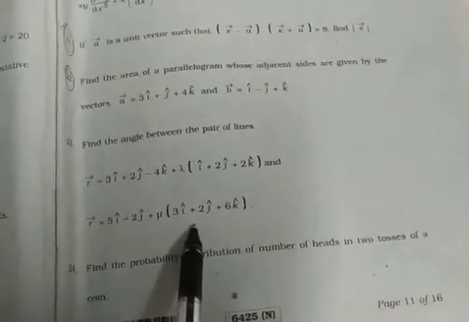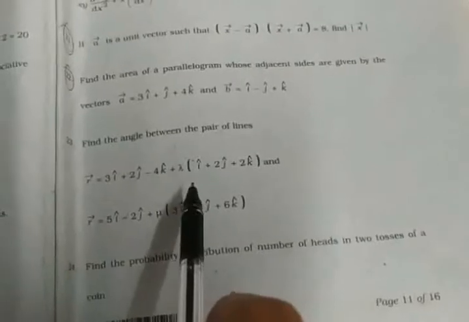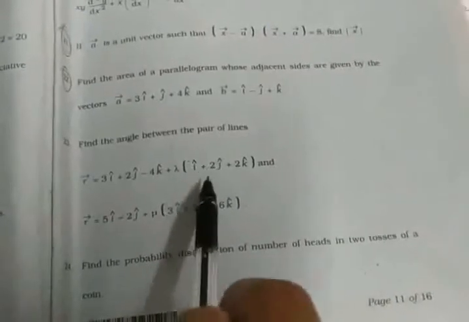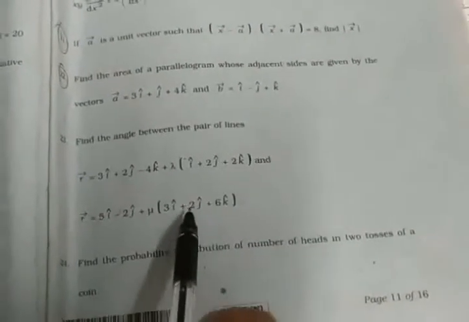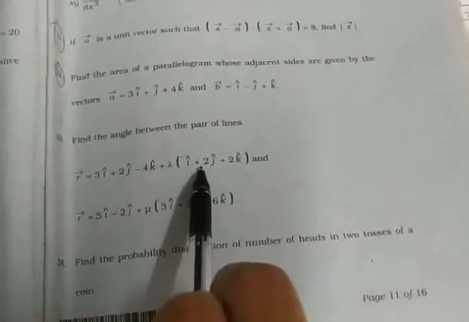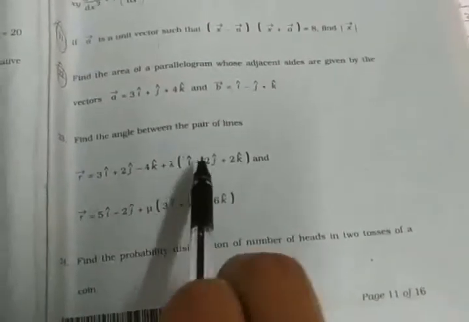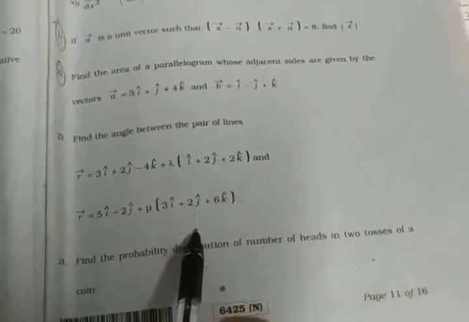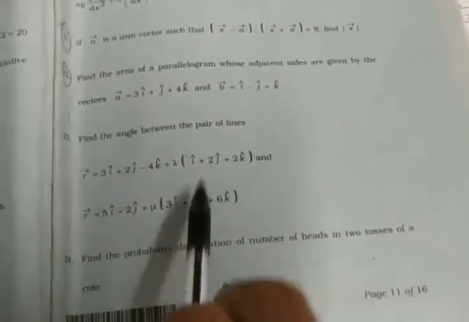So what is the formula to find the angle? cos theta. What is required? This is a passing point, this is a passing point, and these are the direction ratios of the line. So direction ratios are going to help us. The formula is this one. I take this as B1 and this as B2: cos theta equals B1 dot B2 divided by magnitude of B1 into magnitude of B2, overall with a mod sign to speak about an acute angle. So this is a 2 marks question.